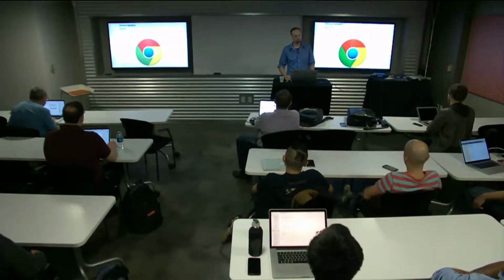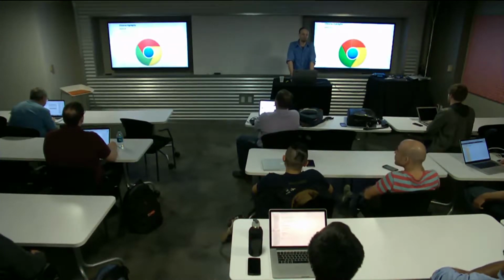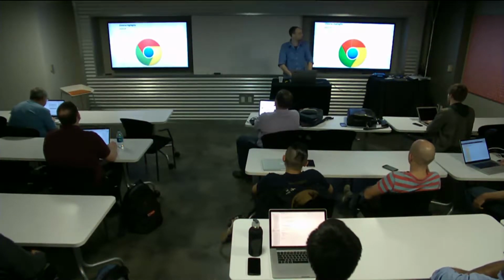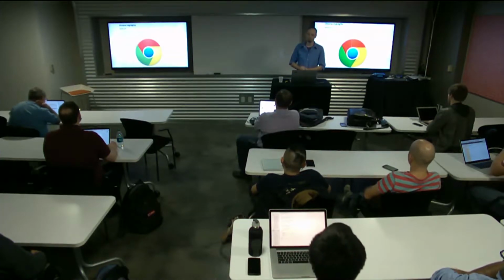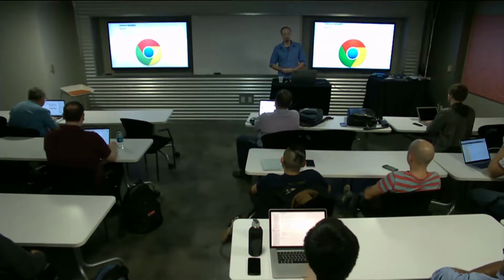So I'll start off with Chrome version 39. Some of the more interesting things. The big one was really that now there's 64-bit support for OS X. There were several stability and performance updates. They paid out some more bounties.